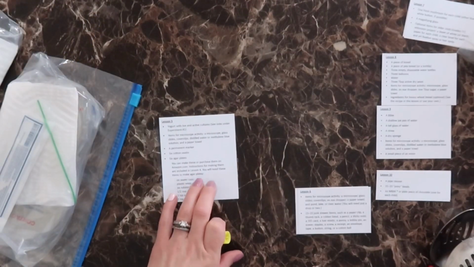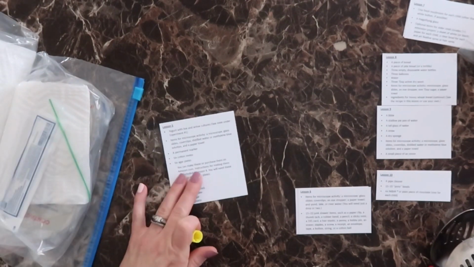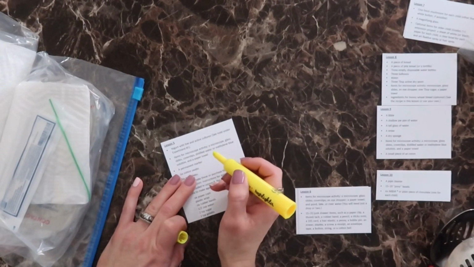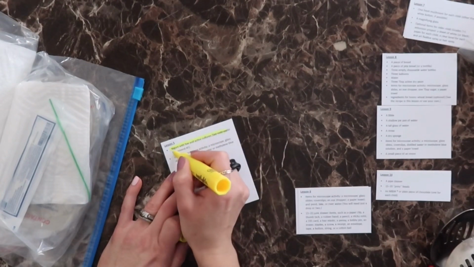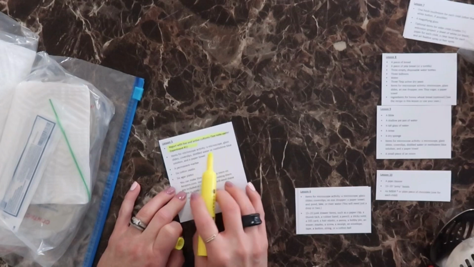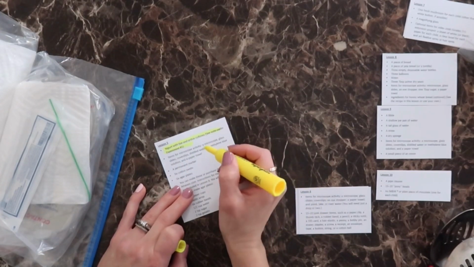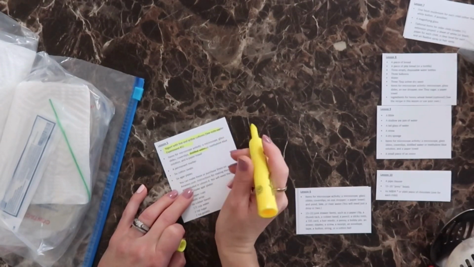I forgot to do my color coding on the ones that I've already taped onto the bag, so I wanted to show you guys here. So basically the yogurt with live active cultures, we don't have. So I'm gonna highlight it so I know to get it. Items for microscope, so I already know we have that already. Distilled water, I need to get.